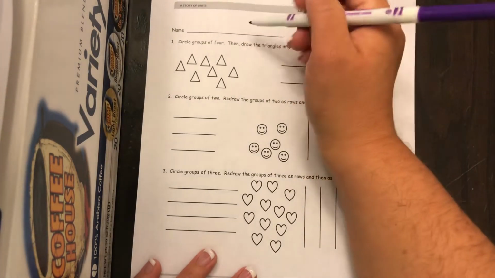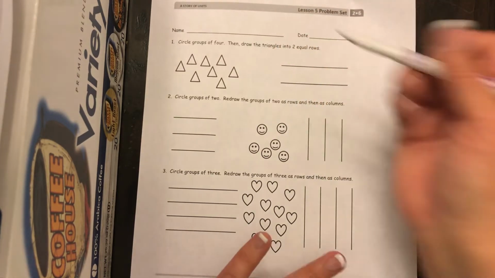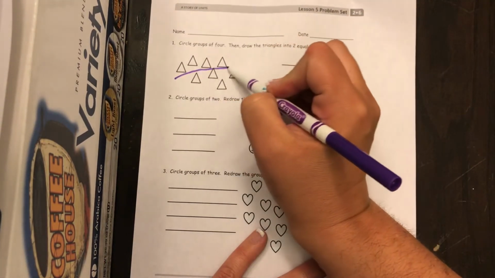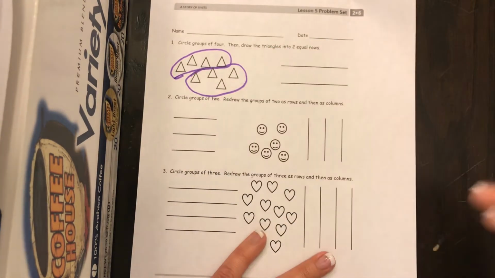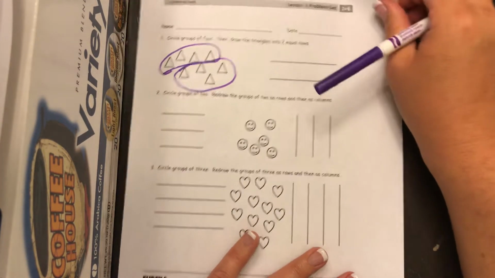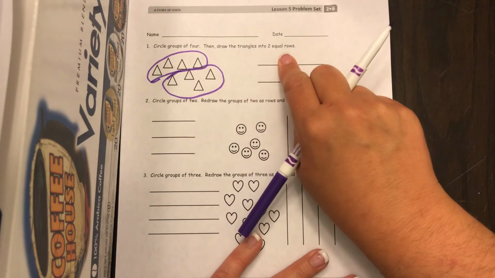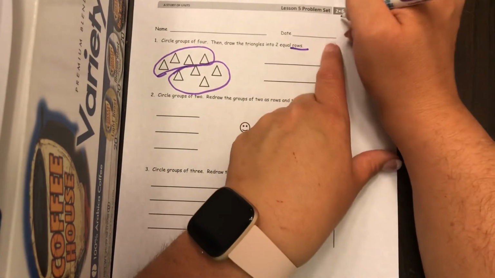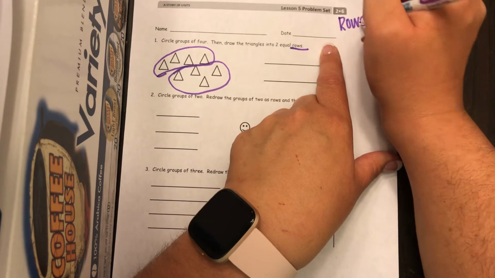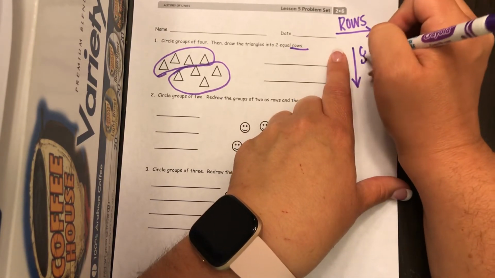So I'm going to show you. Here it tells you to circle groups of 4. Okay, so that means there will be 4 in each group. So you're going to take 4 triangles, and you're going to take these 4 triangles, and now you have 2 groups of 4. Now it tells you to then draw the triangles into 2 equal rows. Rows, remember? I'm going to put this over here. Rows go side to side. Columns go up and down.